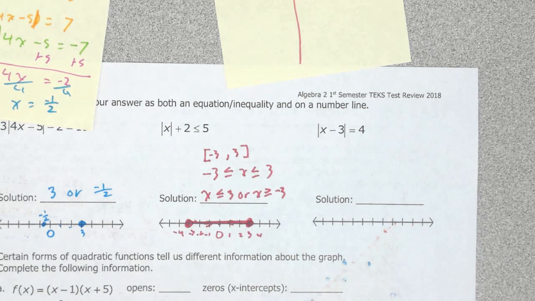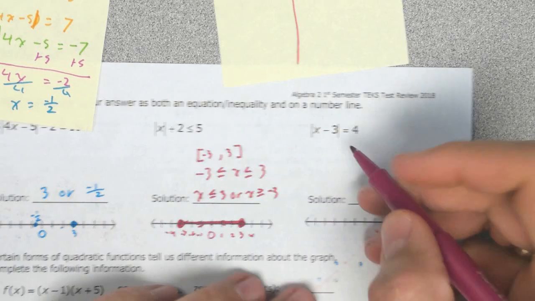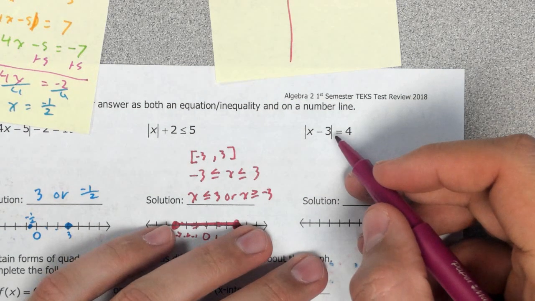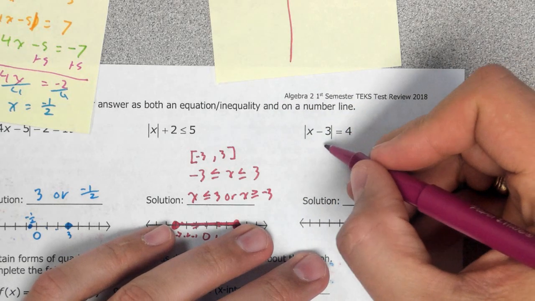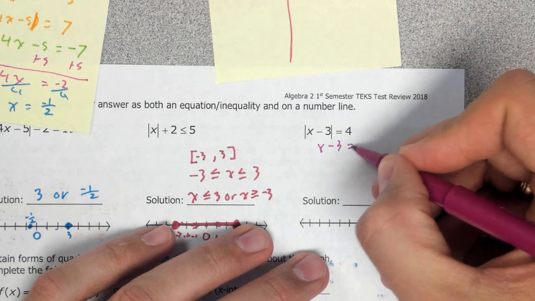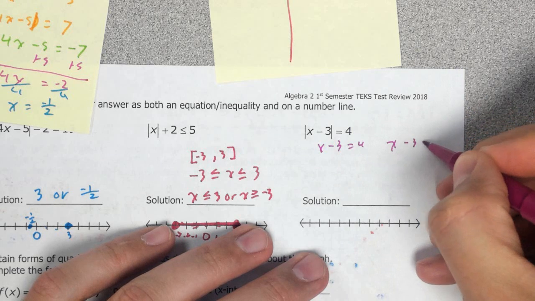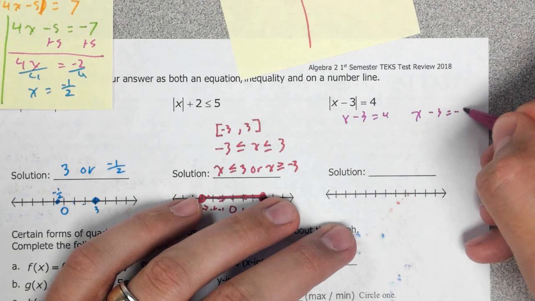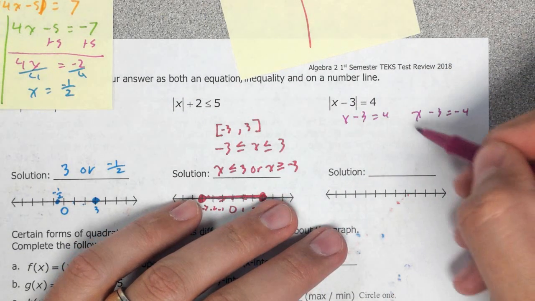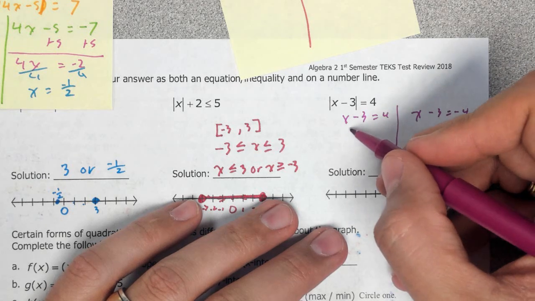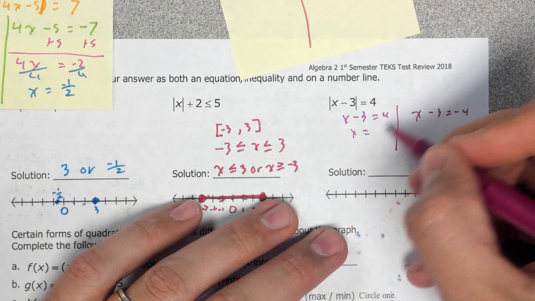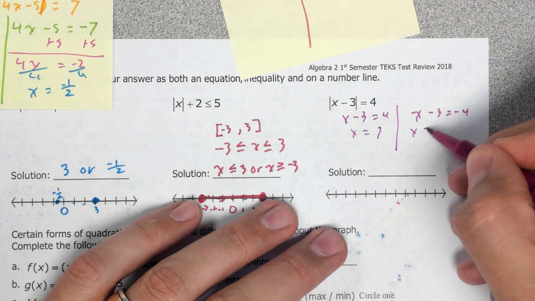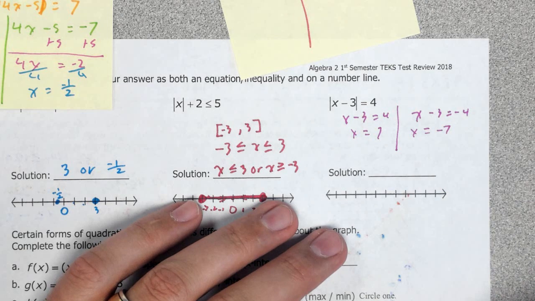Last one, straightforward inequality, not much to this one. The inequality is already solved for or isolated, so we're going to have x minus 3 is equal to 4, x minus 3 is equal to negative 4. Go ahead and split that. X is equal to, we add 3 to both sides, 7. X is equal to negative 7.